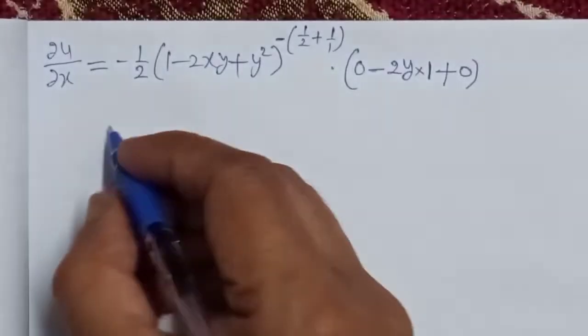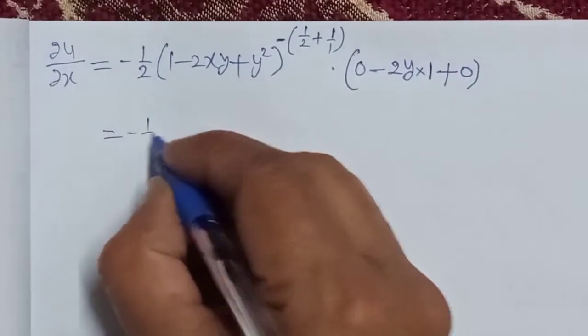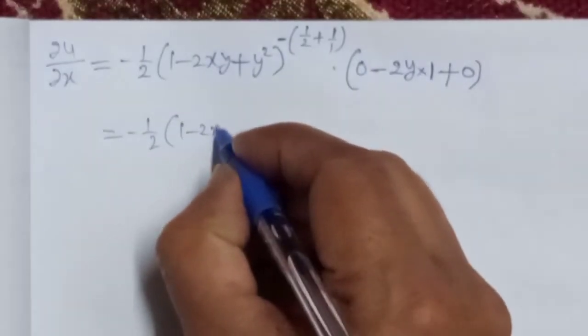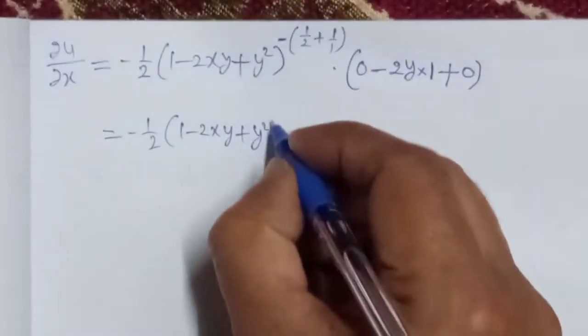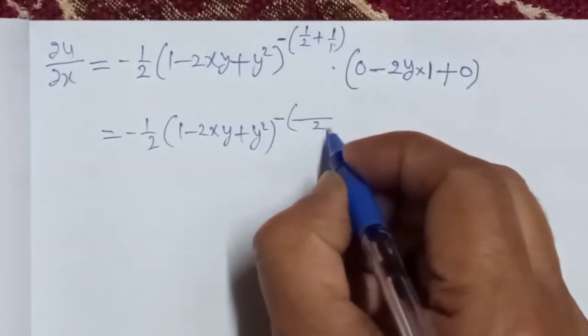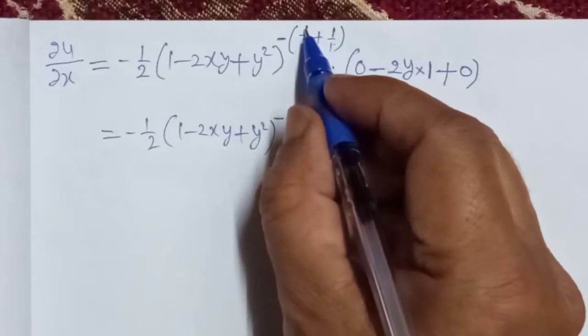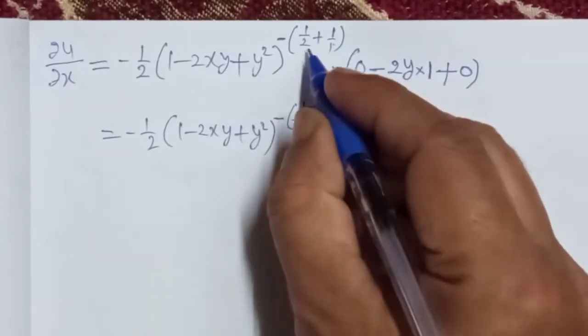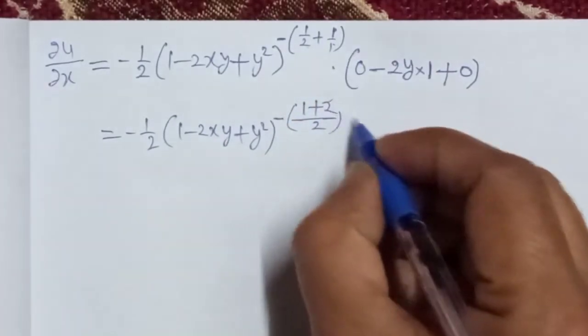Now write minus 1 by 2 (1 minus 2xy plus y square), and take LCM 2: 1 multiplied to this becomes 1 and 2 multiplied to 1 becomes 2.